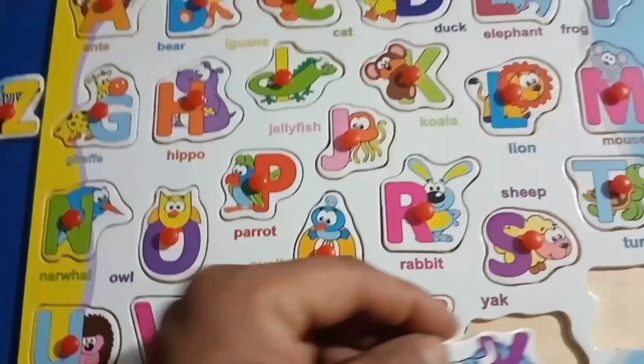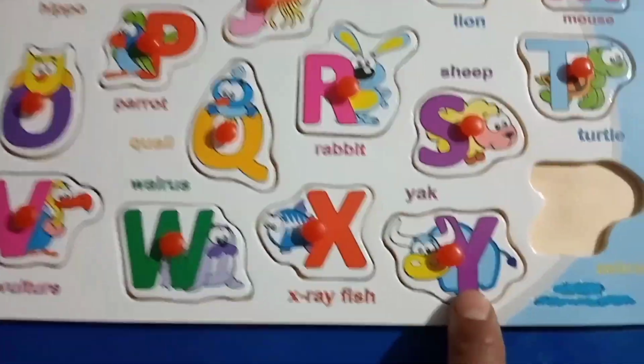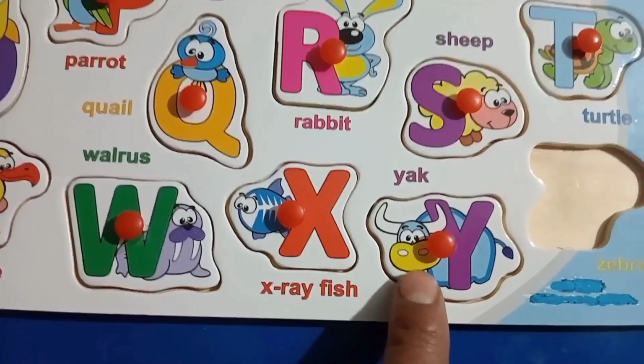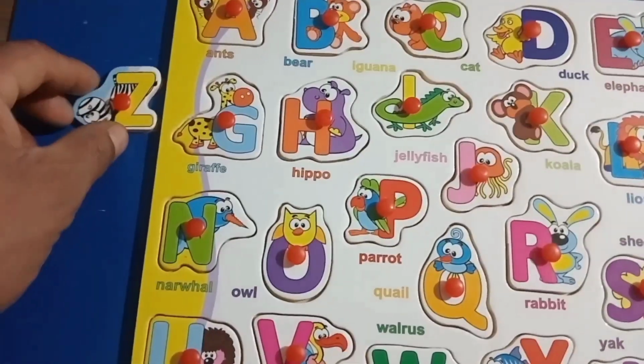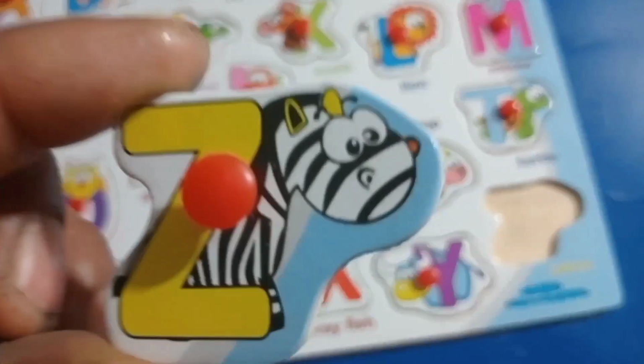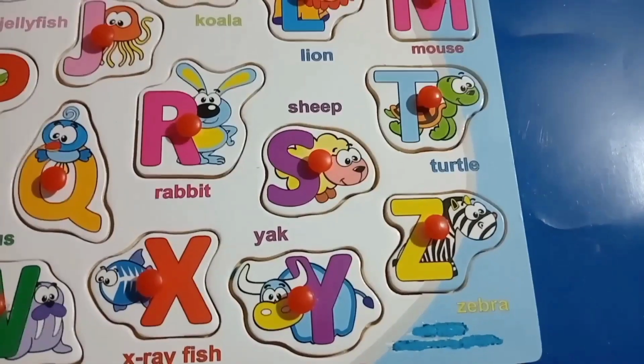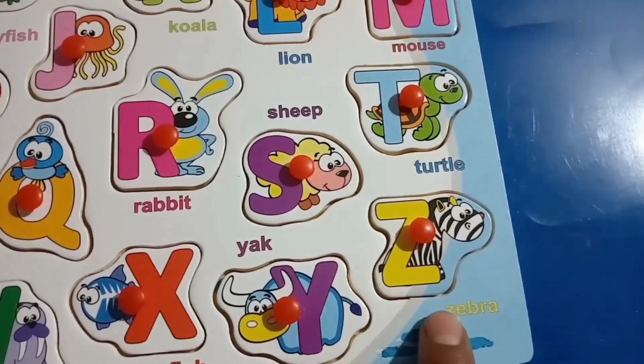This is letter Y. Y is for yak. Okay, next letter is Z. Letter Z. Z is for zebra. This is a zebra.